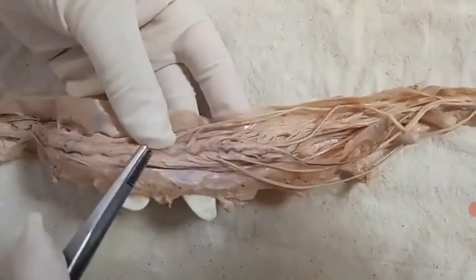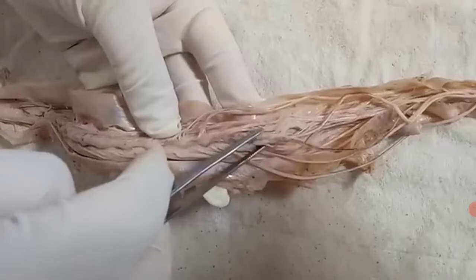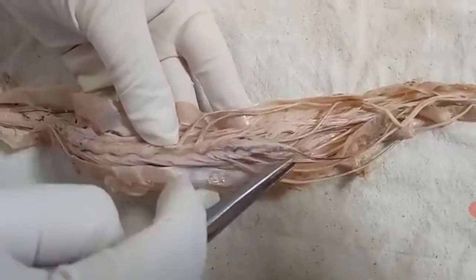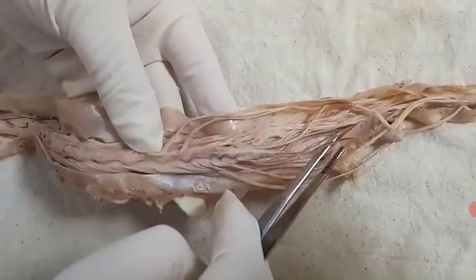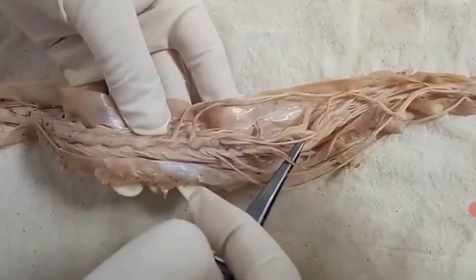So in the lower end of the spinal cord, we can see three important features: the conus medullaris, the filum terminale, and surrounding them the bunch of spinal nerve roots, which is the cauda equina.